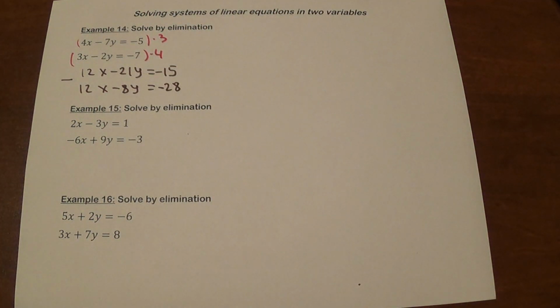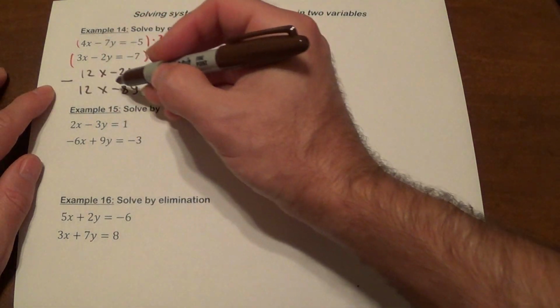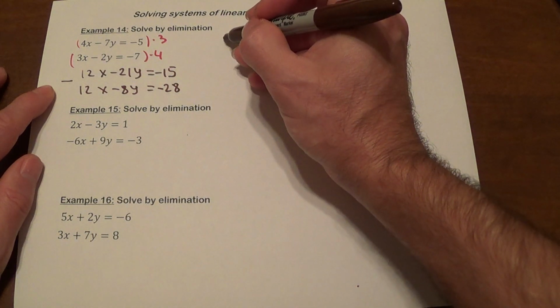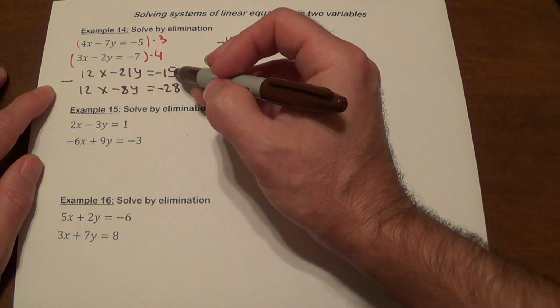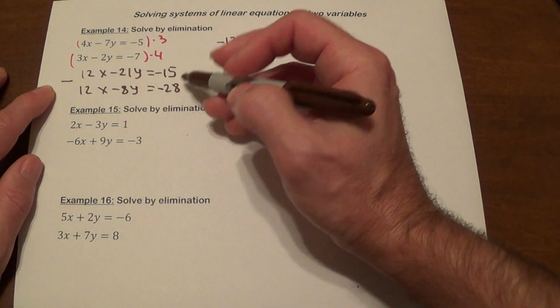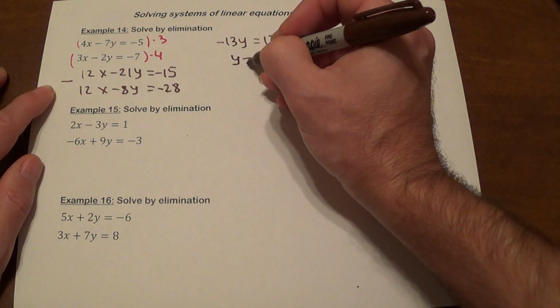When I subtract them, 12x is going to cancel in both of them, and I will only get y remaining in my equation. So negative 21y minus negative 8y will give me negative 13y. Negative 15 minus negative 28 will give me 13. That means y equals negative 1.